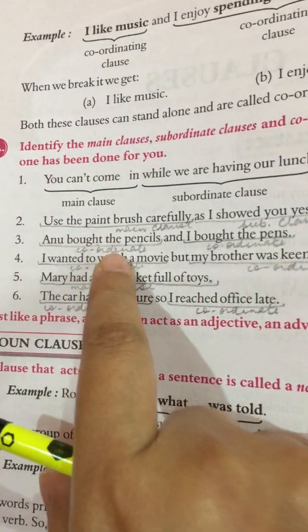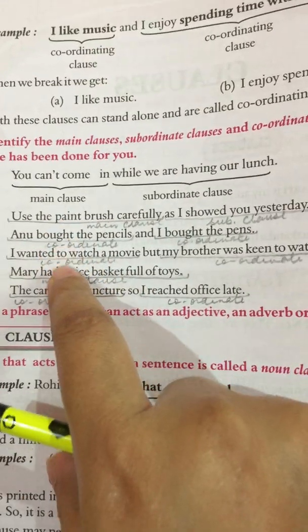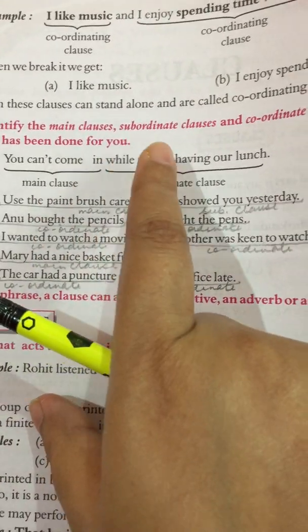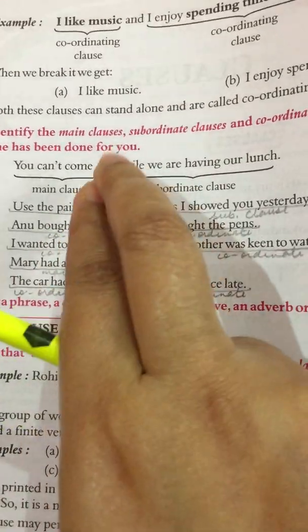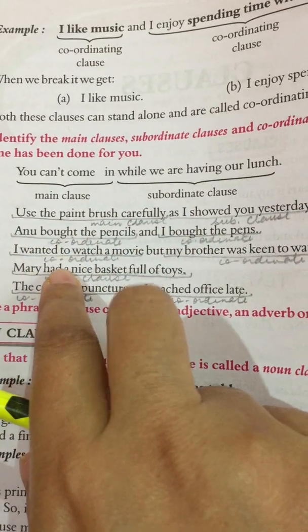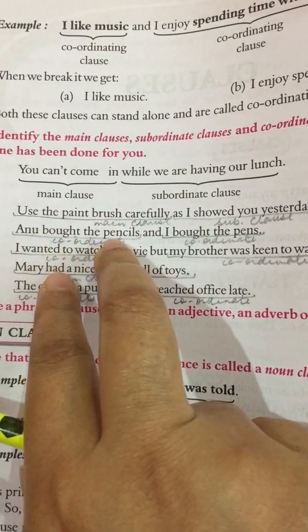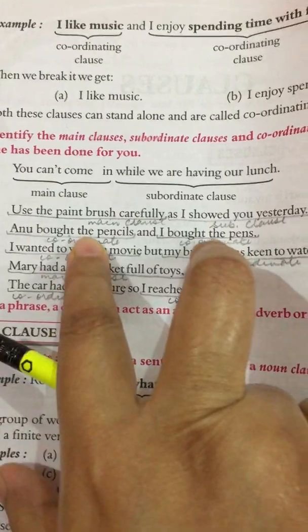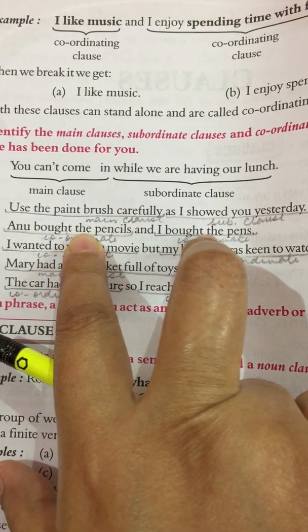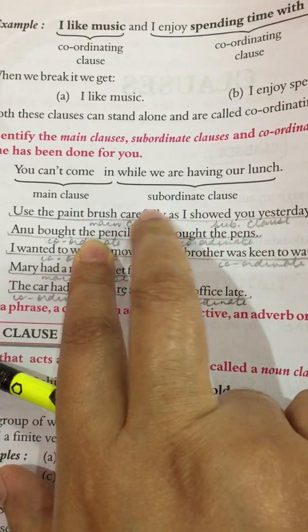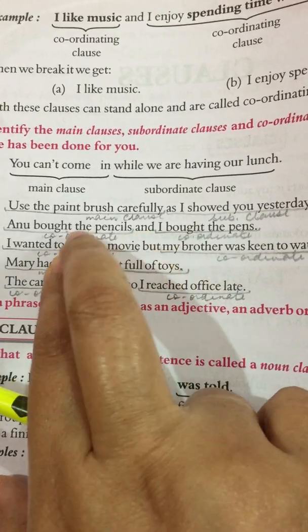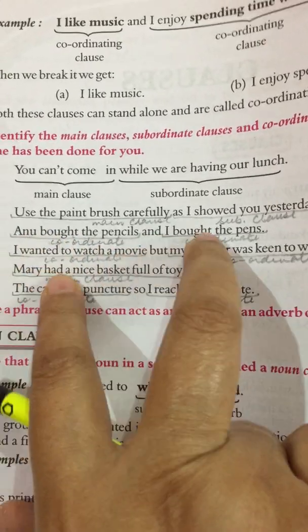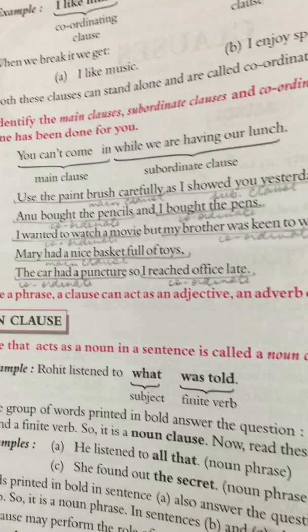In the same way, you have to identify the rest of the sentences as main clause, subordinate clause and coordinate clause. Let us look at one more example of a coordinate clause. Anu bought the pencils and I bought the pens. Now here you can see there are two clauses joined by the coordinating conjunction and. So that is why these two are called coordinate clauses.